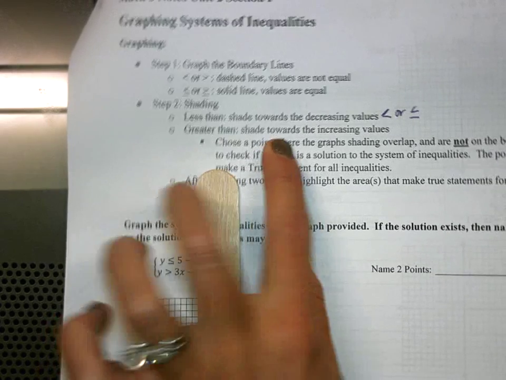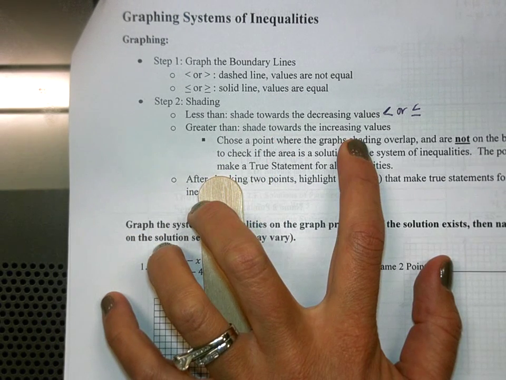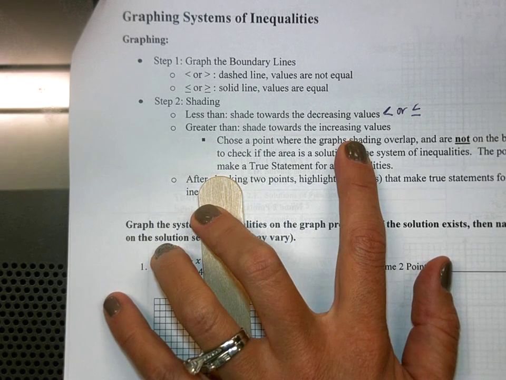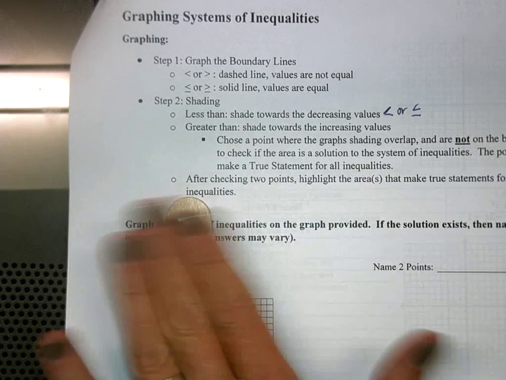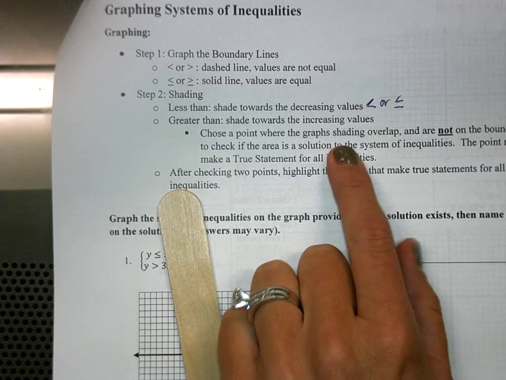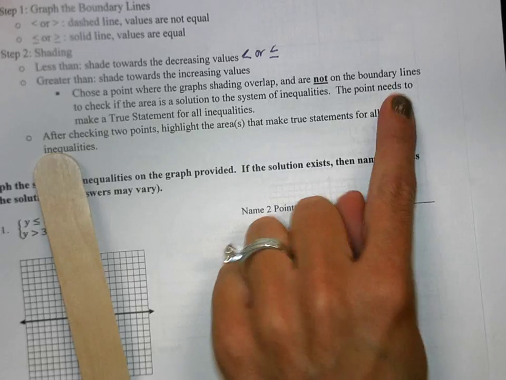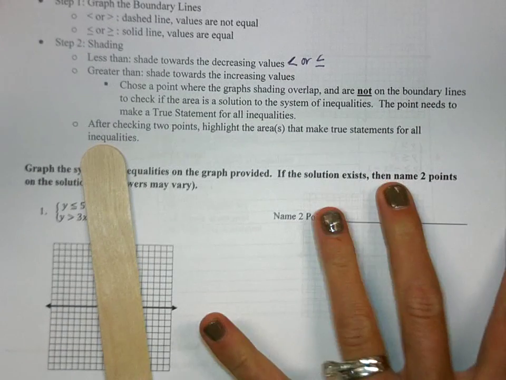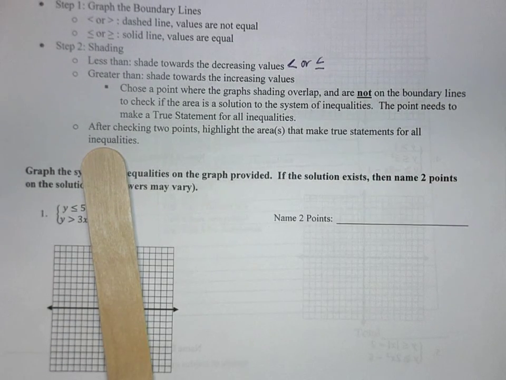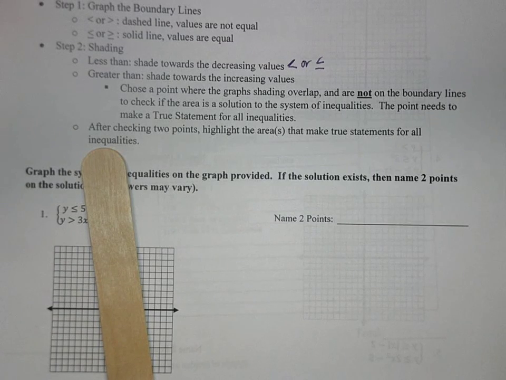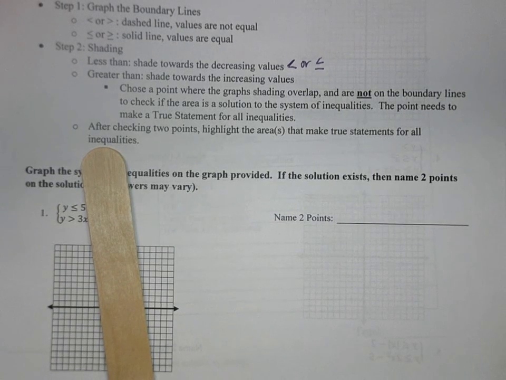Where if you have greater than, you shade towards the increasing values. Okay? After you do all that, you choose a point where the graph shadings overlap and are not on the boundary lines. If you use a point on a boundary line, it will always work, because your equation will balance.